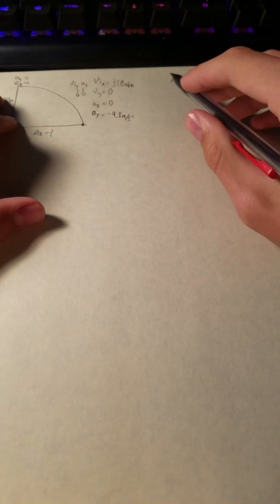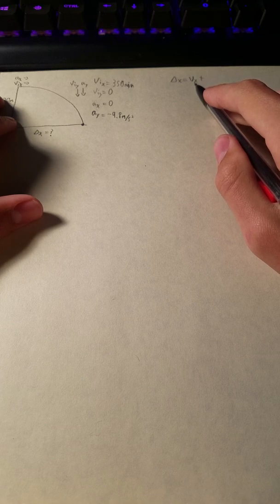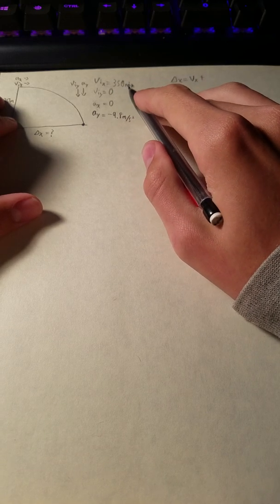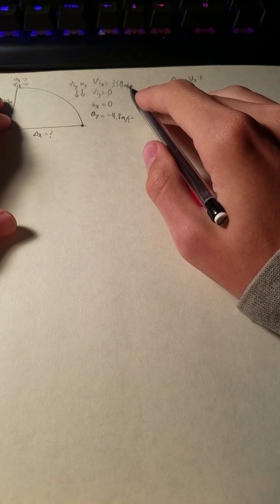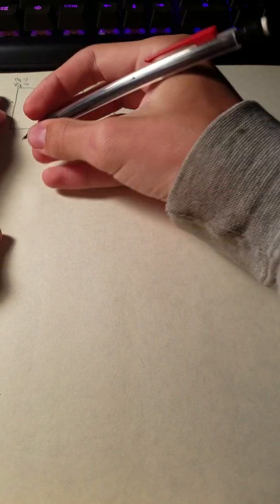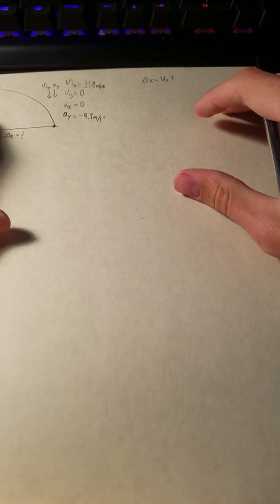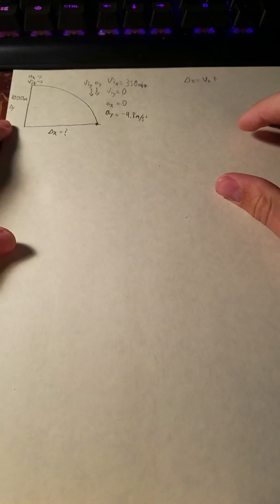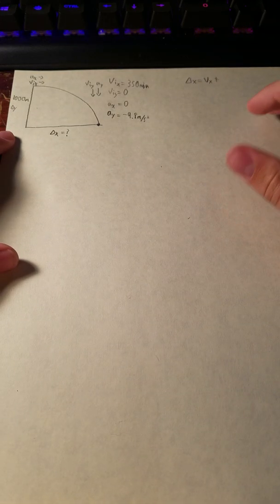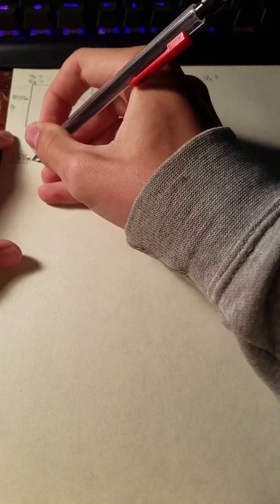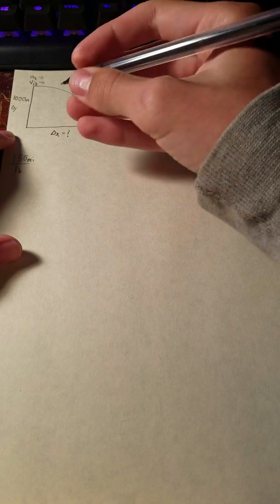Now, the problem is, for our velocity x here, we're going to need it in meters per second. Our velocity x right now is in miles per hour, but we can solve for this using some stoichiometry. We know that 350 miles per 1 hour is what we start with.